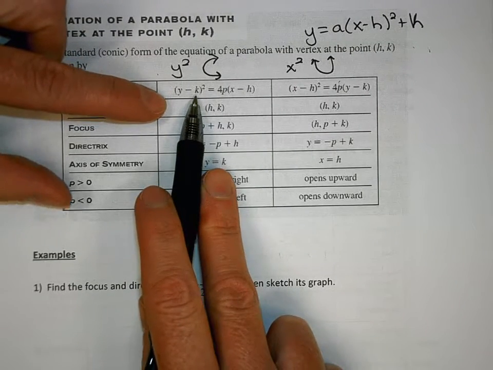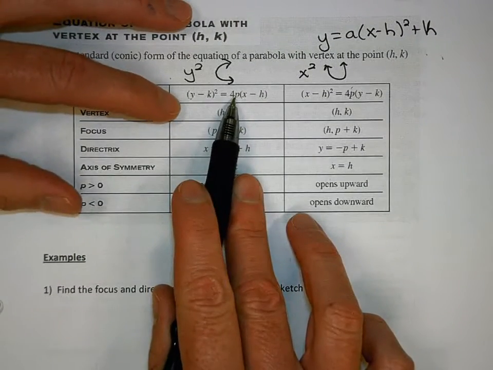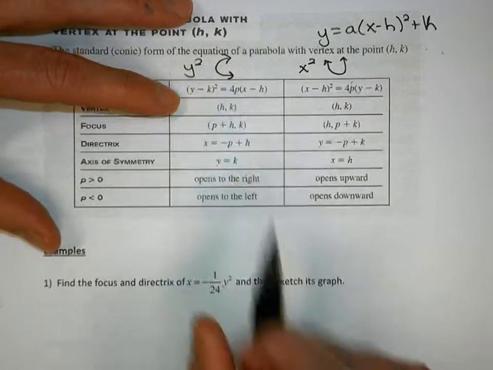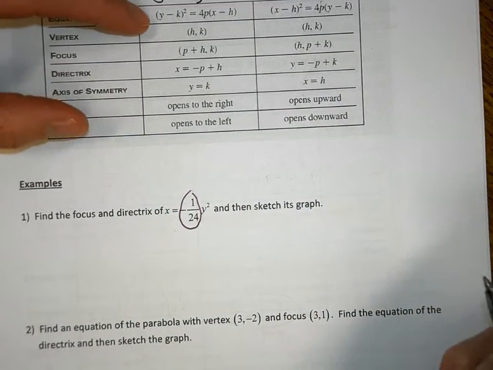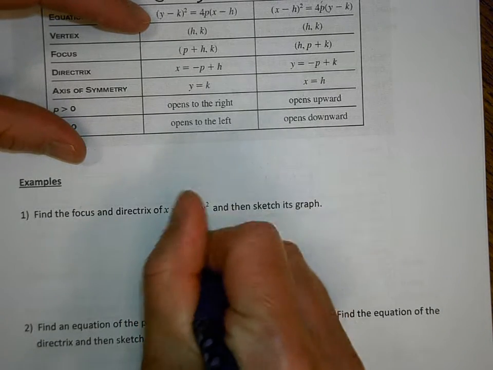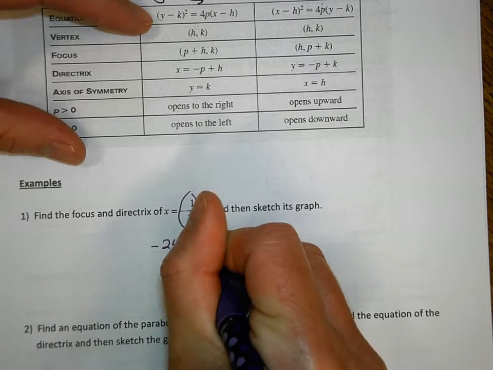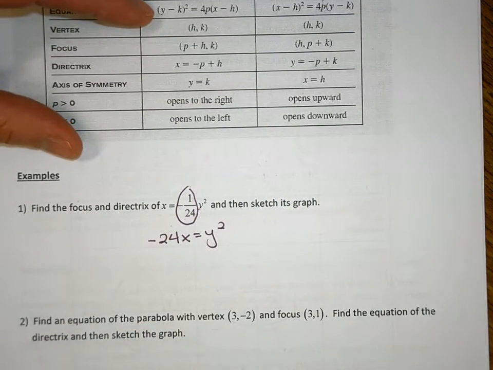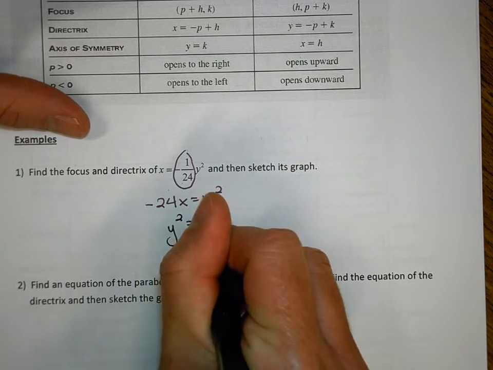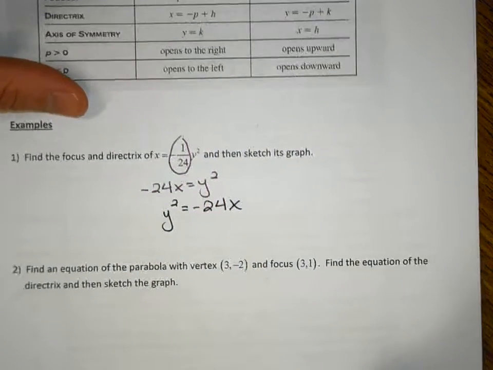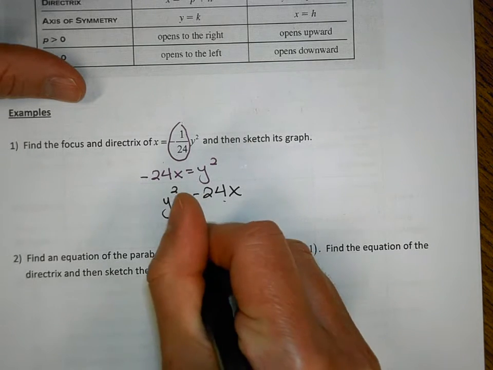And I see, first off, that y minus k squared, I have to have my y squared first, and any other number coefficient should be over on the other side. So I need to get rid of this -1 over 24. I'm going to multiply both sides by -24, and I end up with -24x equals y squared. If you don't like the way that's written, you could switch it to y squared equals -24x.